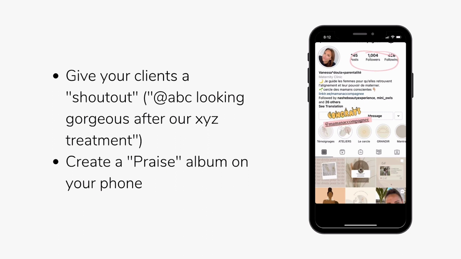Another thing you can do is give your clients a shout out in order to celebrate them and in order to basically create your own social proof, right? So in this case, it was one of my students who just reached 1,000 followers. So I just took a screenshot of her profile and I posted it to my stories saying, congrats, Vanessa, on reaching your first 1,000 followers. So you could do this by taking a photo of one of your clients, posting it to your stories, and then saying, so-and-so is looking gorgeous after our XYZ treatment, for example.